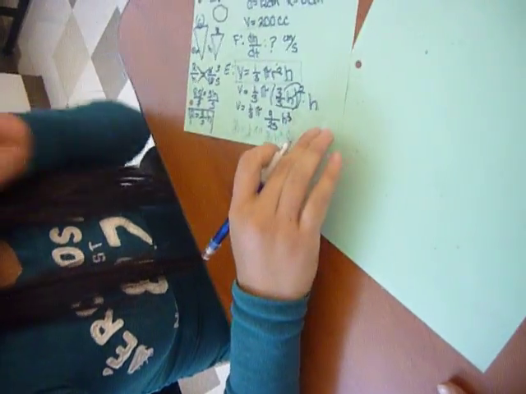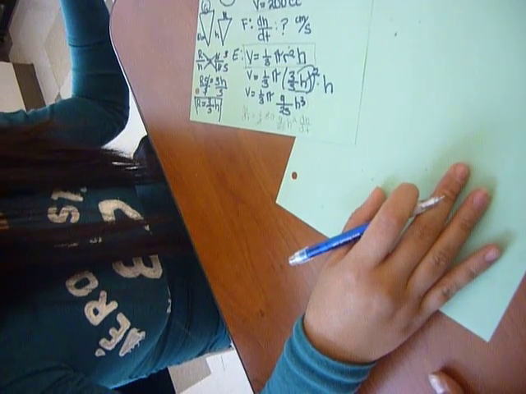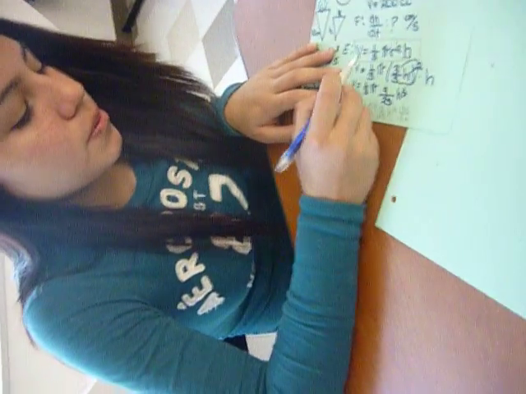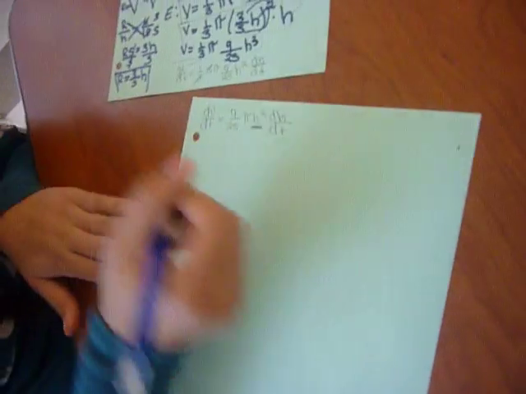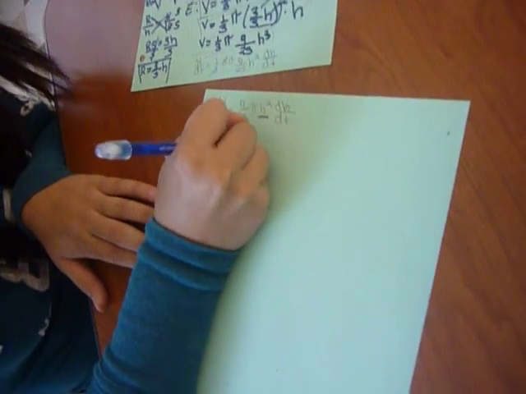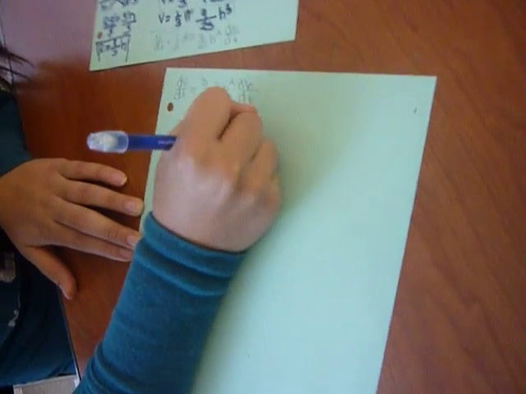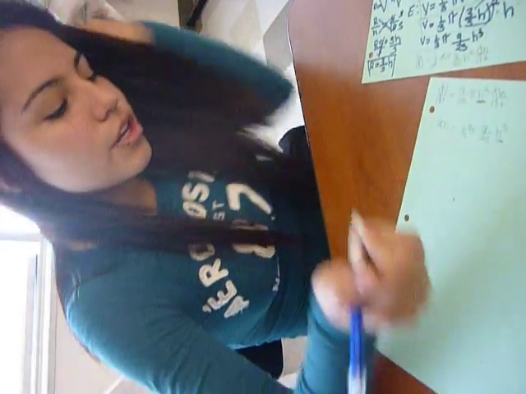I'm sorry, actually we can plug this into this equation, since we have our H's. So it's 200 equals 1/3 pi 9/25 H to the third. H, right here, is what we're trying to solve for.